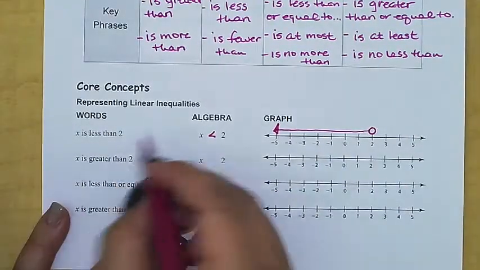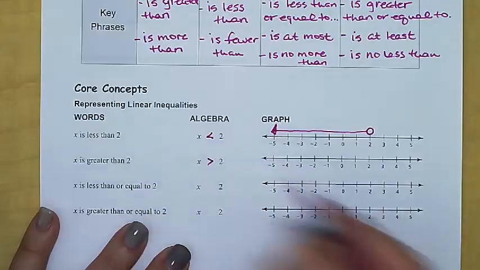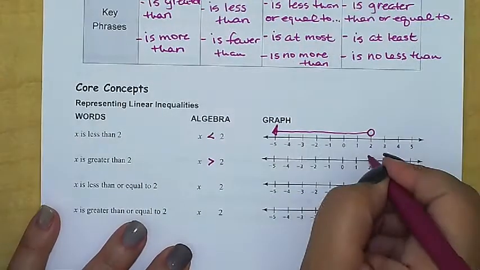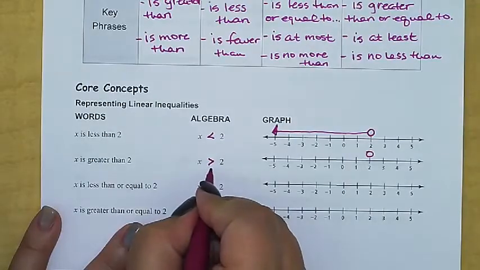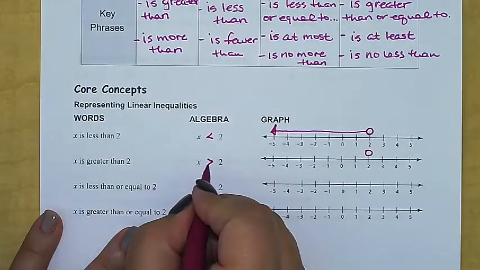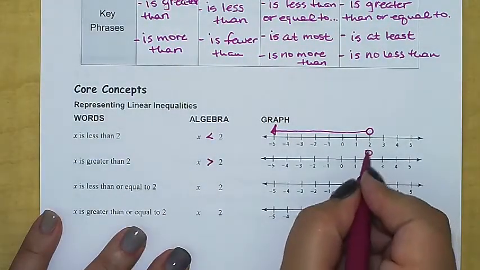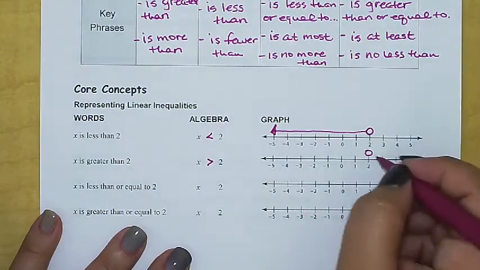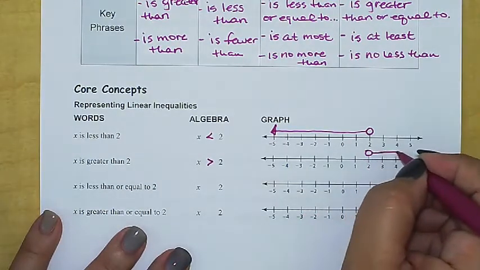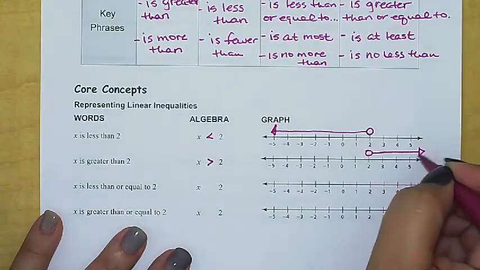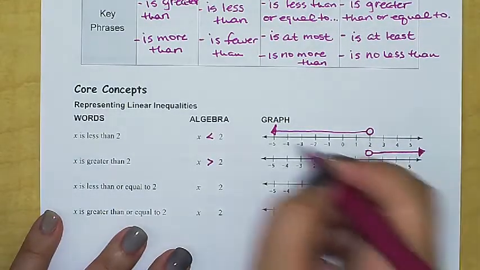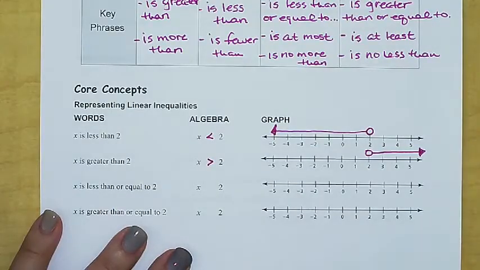If I want all the x's that are greater than 2, algebraically that would look like this. I would still have a boundary number at 2. It does not include 2. This is still just greater than, but not including, so I leave it empty or open. But this time I would want to emphasize or highlight all the numbers that are larger than 2, which would be to the right. So that solution would look like that.